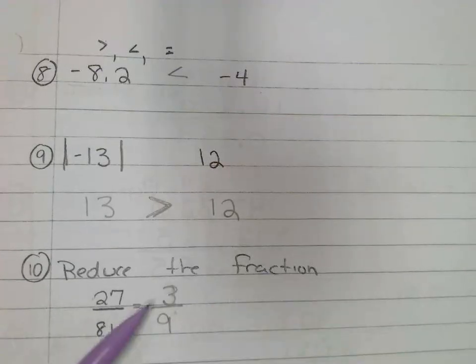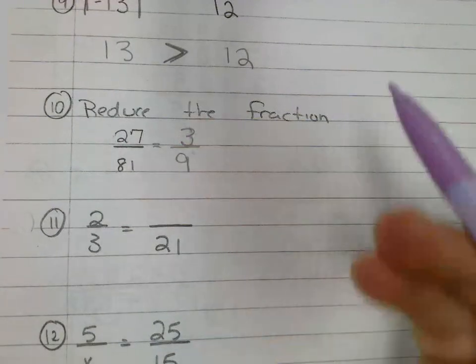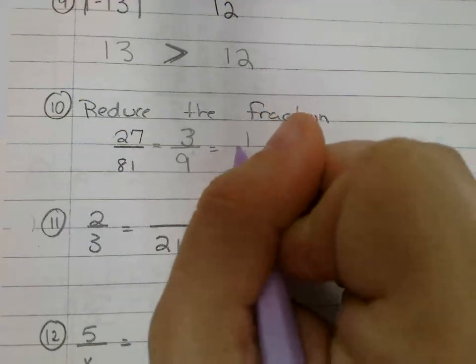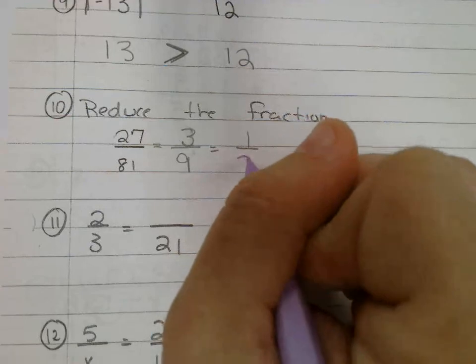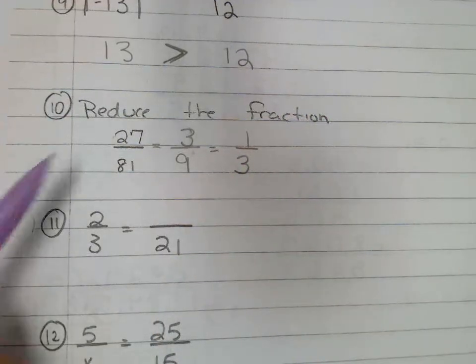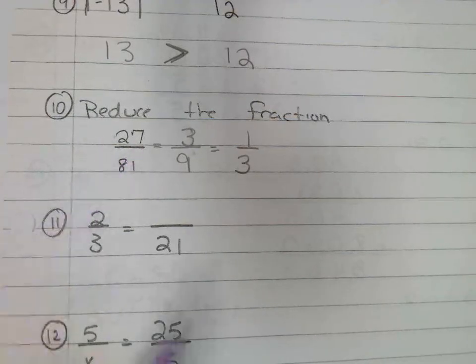9 goes into 81 how many times? 9. Now let's look at this. I've got 3 and I've got 9. Will that reduce any more? Yes. What will go into 3 and 9? 3. 3 goes into 3 1 time. 3 goes into 9 3 times. So we're looking for something that will go into both of the numbers, and then we divide.